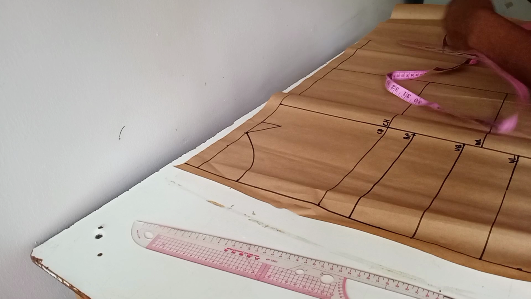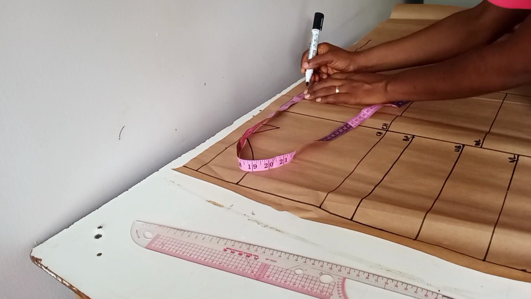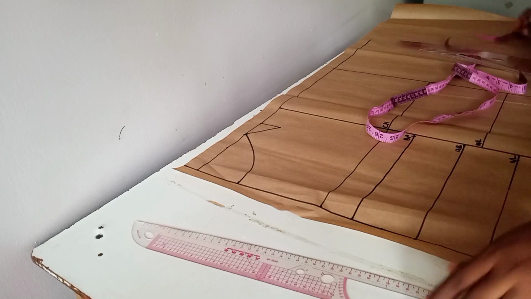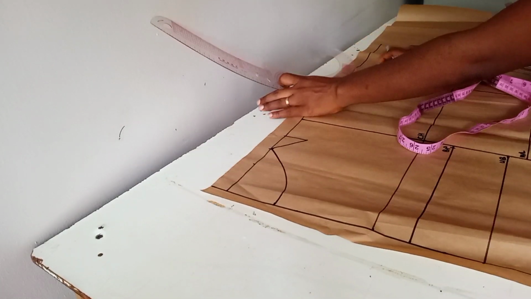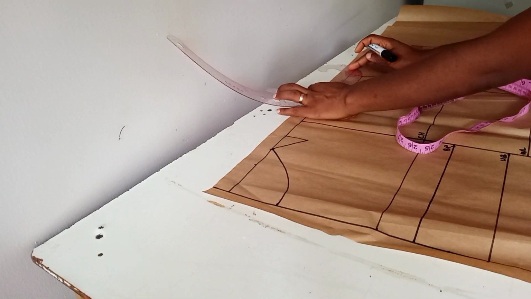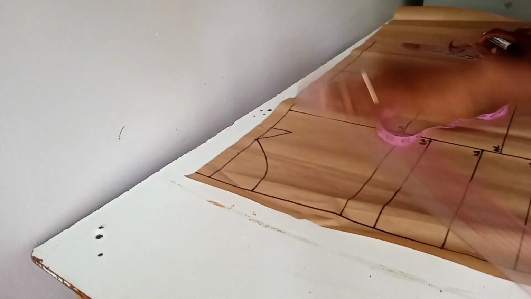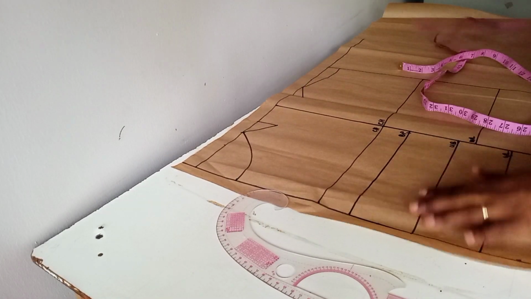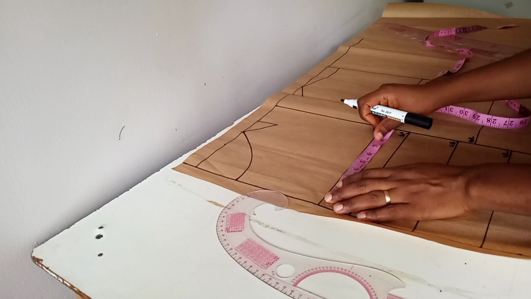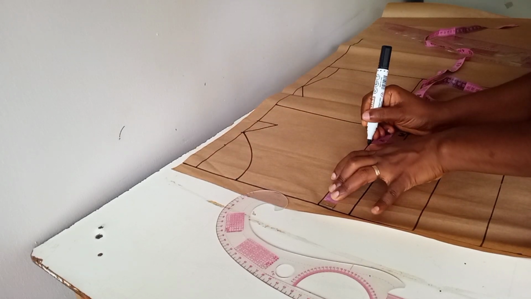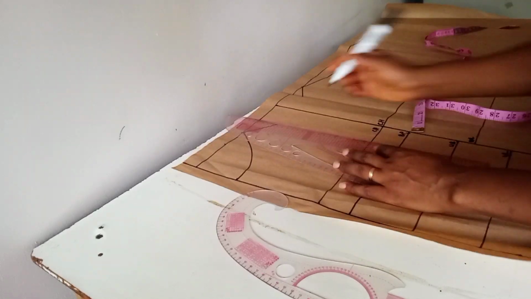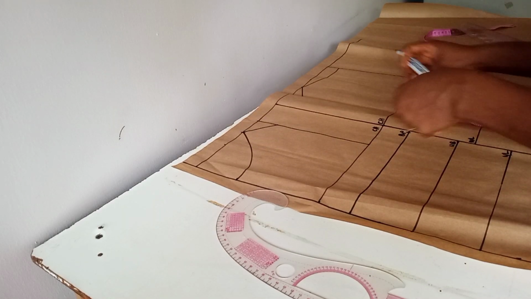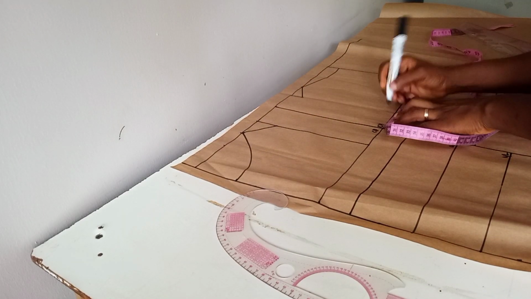I'll go ahead and repeat the same process for the back. So my neck width is 5 inches and I'm working with 1 inch neck depth for the back. Now I'll also go ahead and connect the shoulder slope. Now I want to finish up my armhole, so I'm going to bring down my shoulder measurement of 7 inches, and then I have that line there. I'll repeat the same process for the back also.